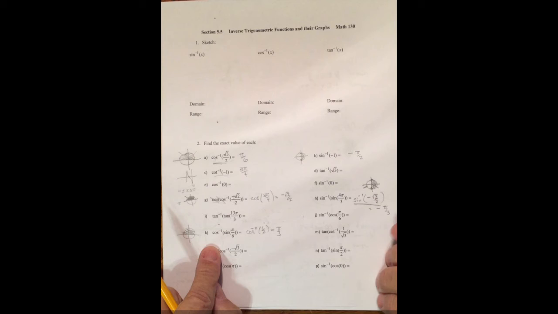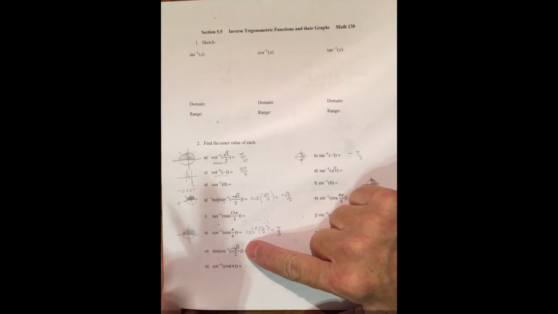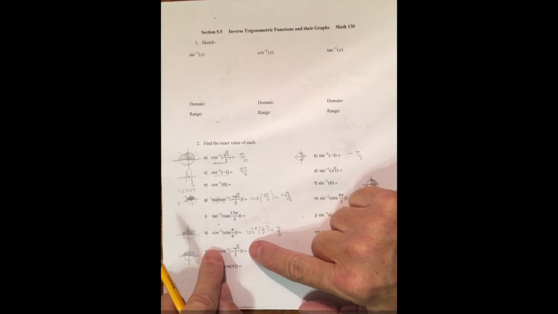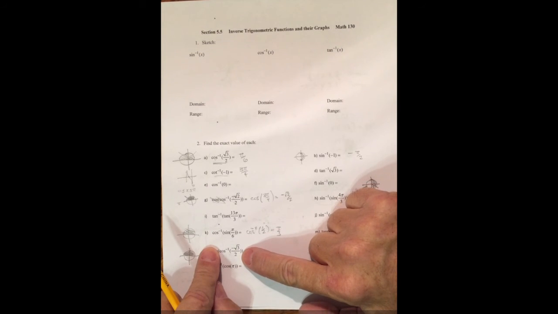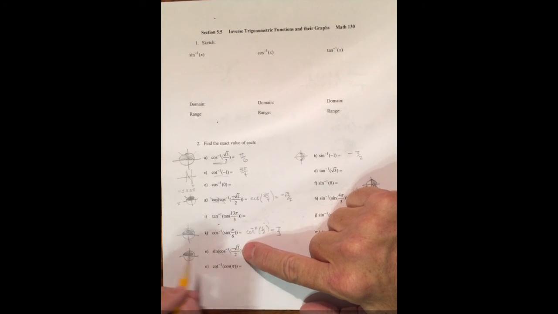Let's do n. So we cover this up. What is the inverse cosine of negative square root of 3 over 2? Well, remember, that is an angle. What angle has a cosine of minus square root of 3 over 2? Well, it's negative, so it's got to be in this quadrant because the cosines are negative over here.